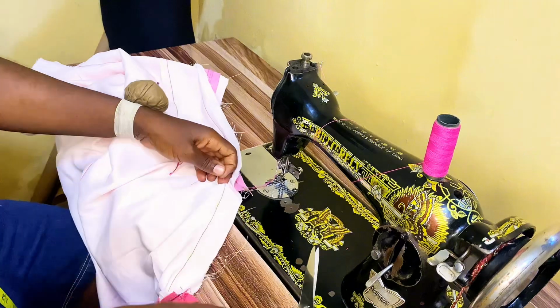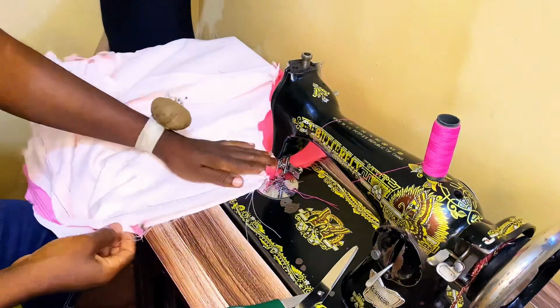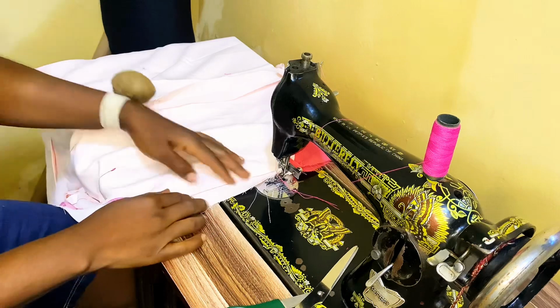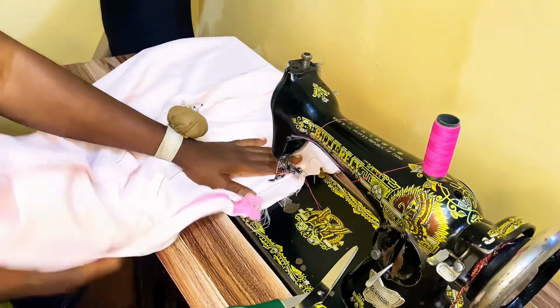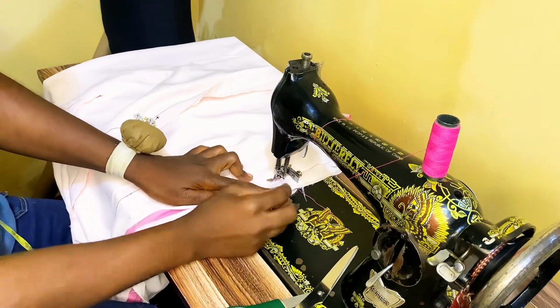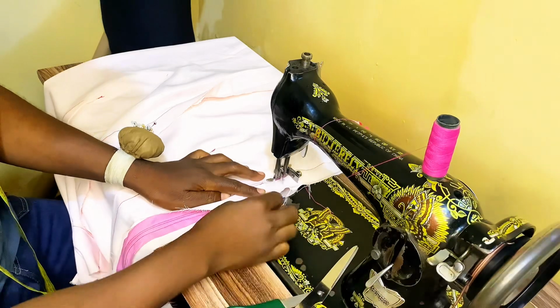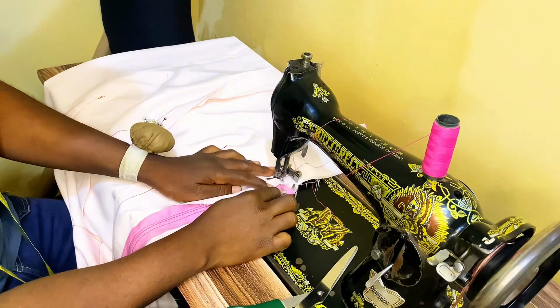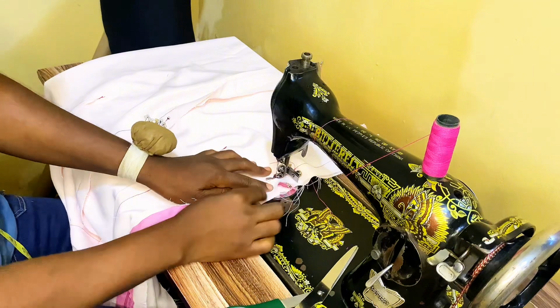To finish off the zipper area, what I'm going to do is I'm going to turn it like this, upside down, and then I'll start stitching from the previous stitch. I'll reinforce. I'm just going to continue stitching to where this zipper ends here.